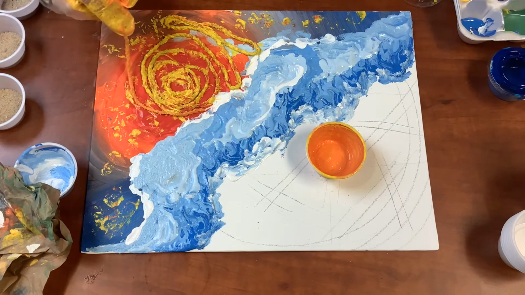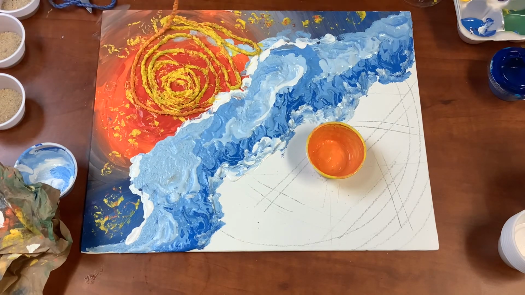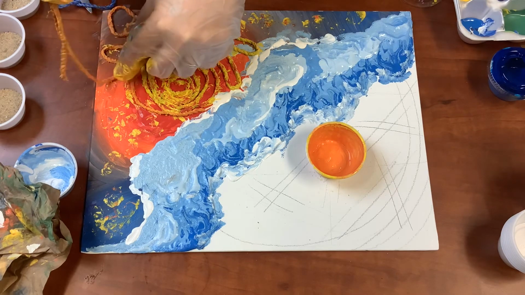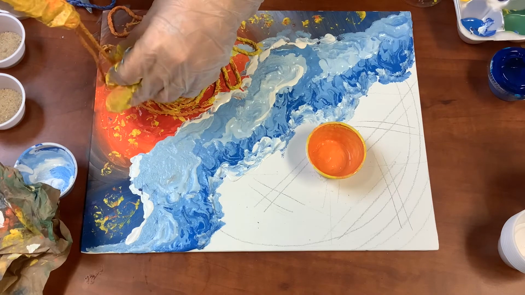And it's going to go around a little bit, but I don't want to coil too much. I want to do something where it feels like it's leading you around a little bit.